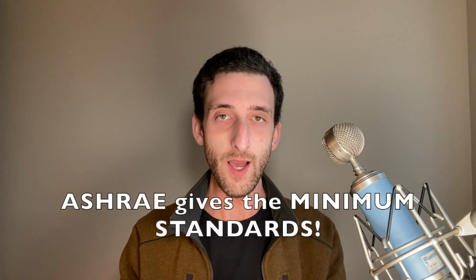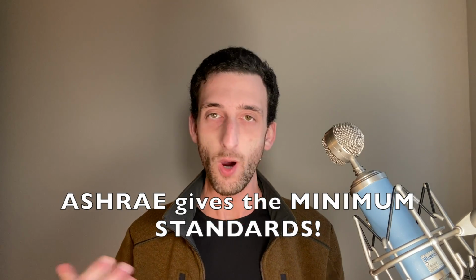Here's a really important aside though. ASHRAE gives the minimum standards. So other sources believe that, for example, 55 degrees is a better threshold for dew point than 60. Also, these are upper limits, not good averages. Your home's average dew point should definitely not be around 60.